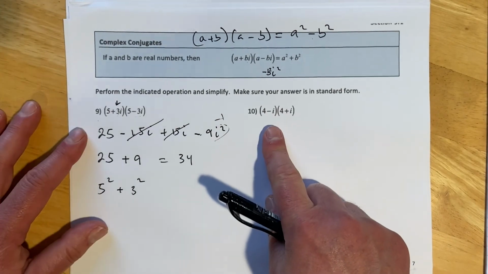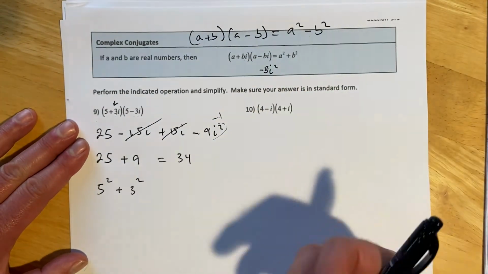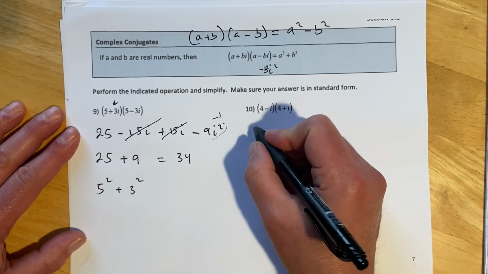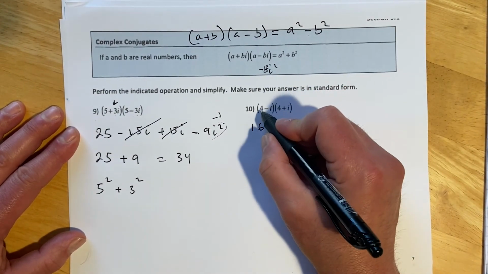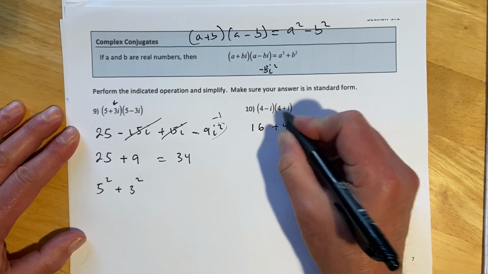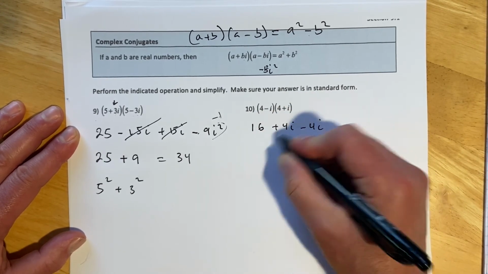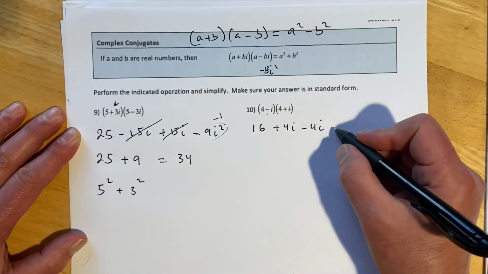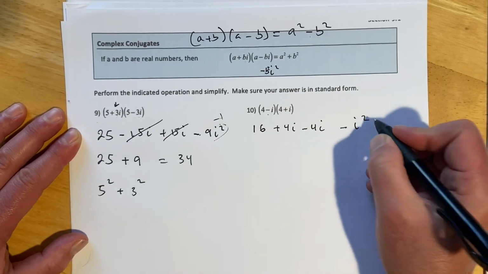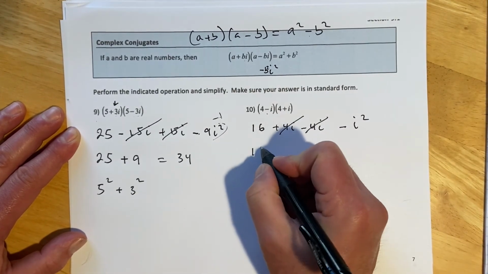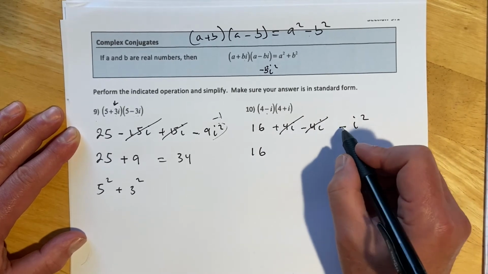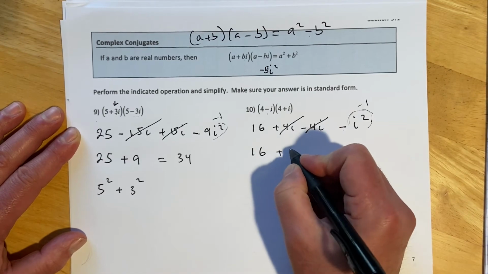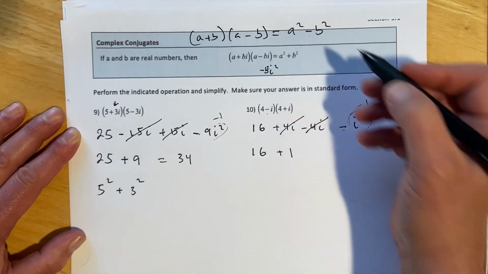This next one, I'm going to do the FOIL on this as well, and then I'll show you the shortcut because people often get the shortcut wrong on this. So 4 times 4 for 16. So far, so good. On the outside, we get plus 4i. On the inside, we get minus 4i. So there's that canceling. And then here we get minus and plus. So that would be minus i squared. Those cancel. And then 16, and then minus, this is a negative 1, right? So minus a negative 1 would be plus 1. So there's our a squared plus b squared.